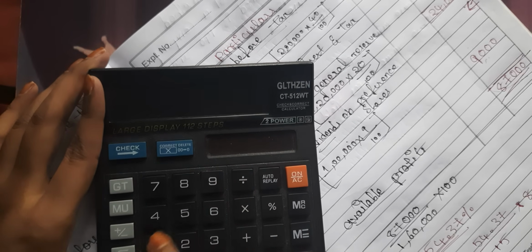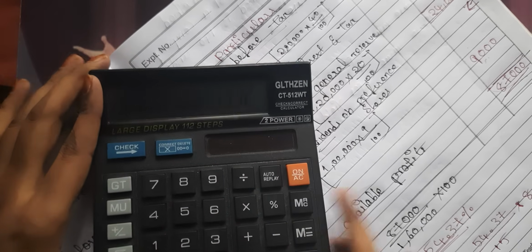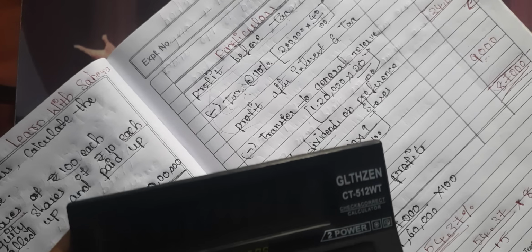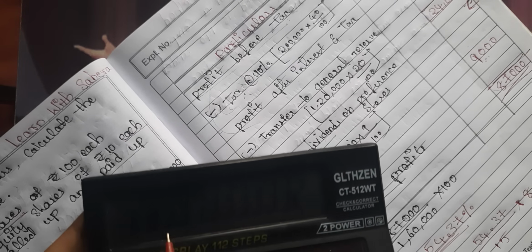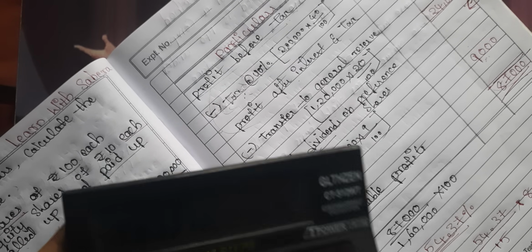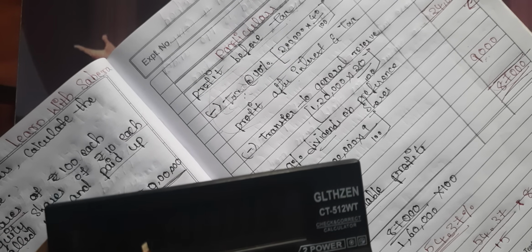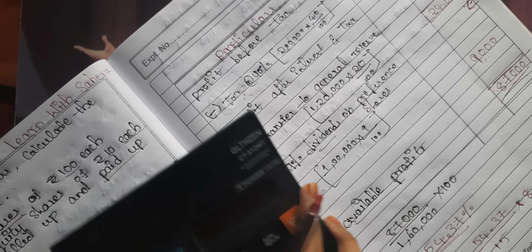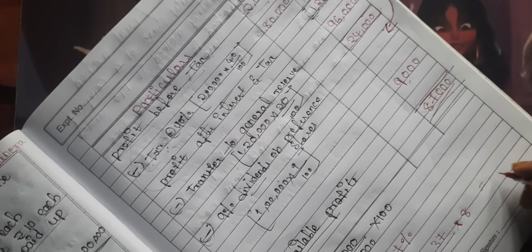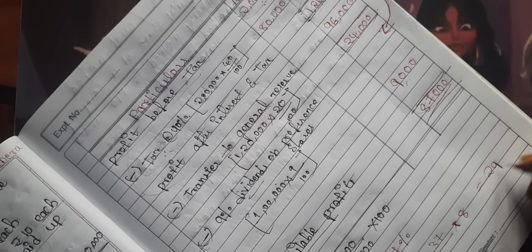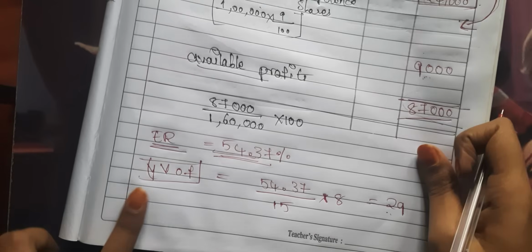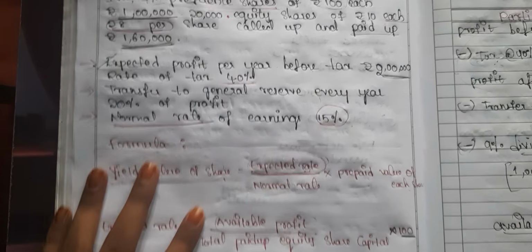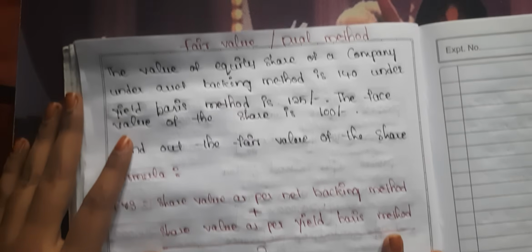54.37 divided by 15 into 8. How much it is? It is 28.99. If you are getting more than 5 in the decimal, you can take the next number, which is nothing but your 29. 28 it is not, it is 29. So equals to 29. Okay, getting my point? You have completed your yield value of share also. Okay, now let us have a look at the fair value.